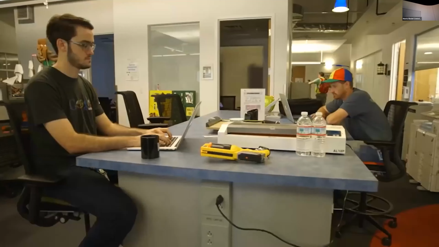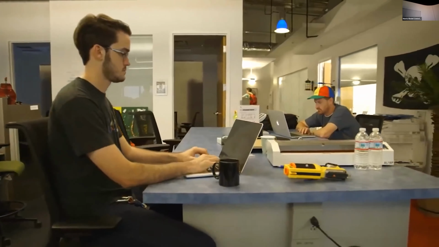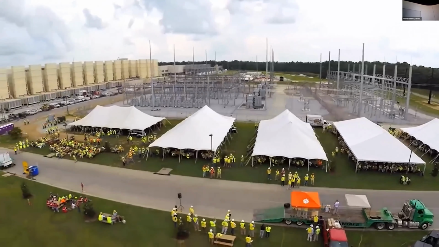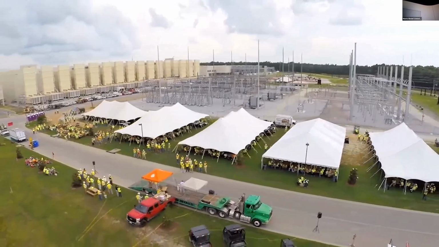We just went past the 3 million man-hour mark for zero lost time incidents. 3 million man-hours is a really long time, and with the number of people that we have on site, that is an amazing accomplishment.